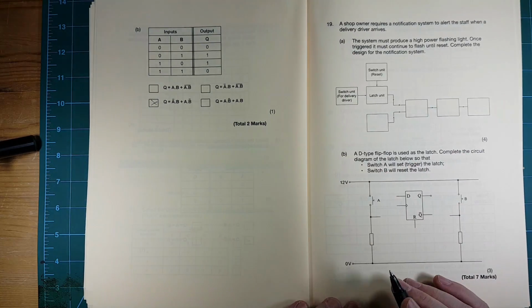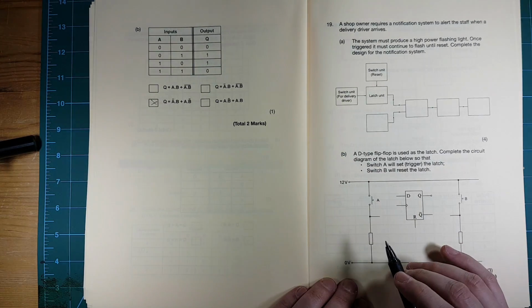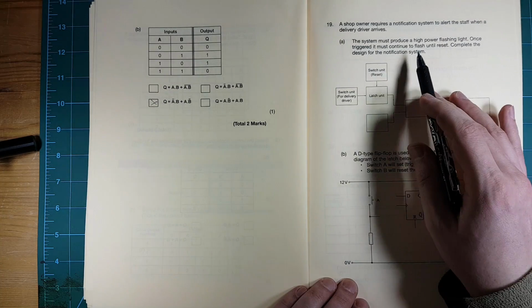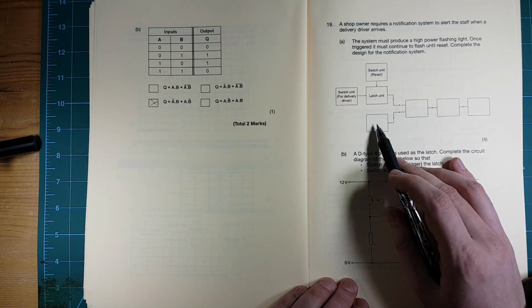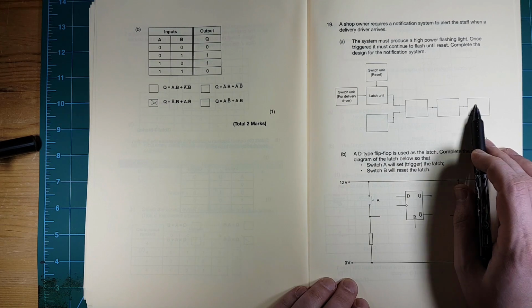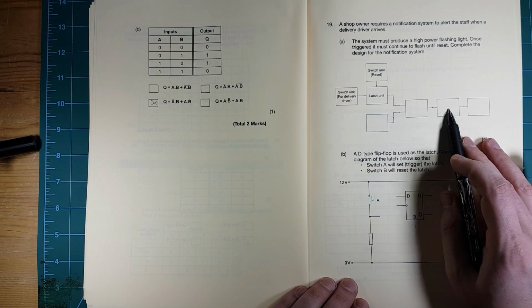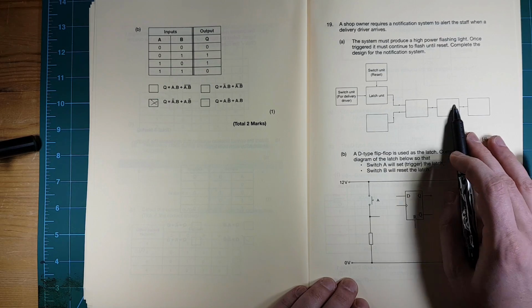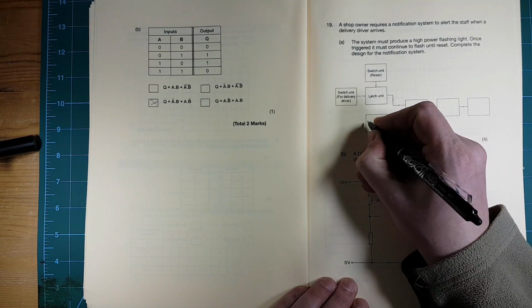Okay, question 19. Complete the design for the notification system. If we read the blurb here. Now, a lot of people in my set put in component names in here. You're not going to get the credit for that. If you put, for instance, an op amp, then that's not going to be good enough. So here we need a pulse generator.